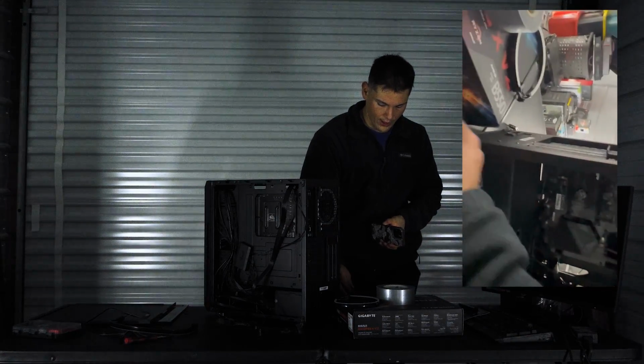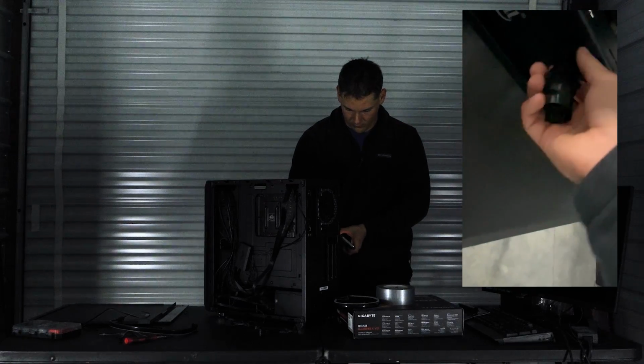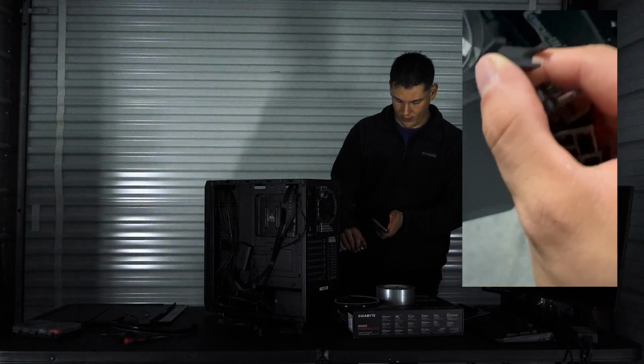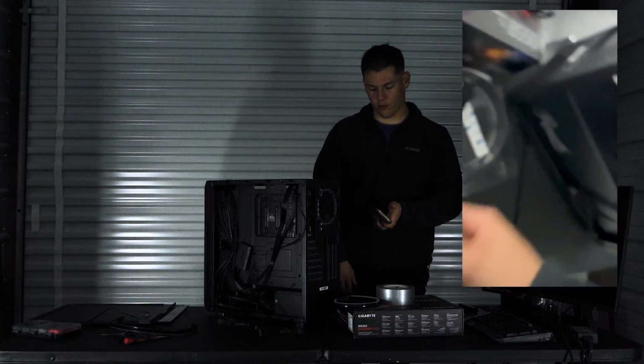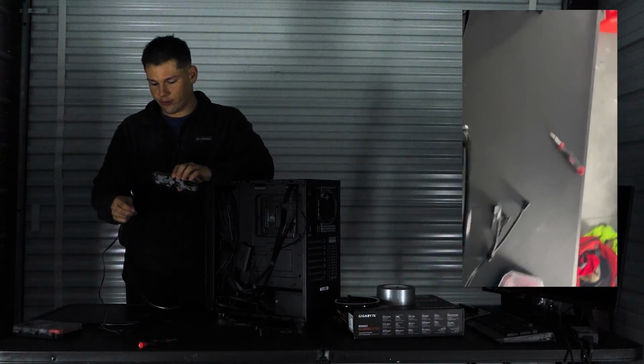And so the way we can do that is with these little magnetic things. The way it goes on is just clips on, magnetic, and there's these little rivets that we can put the RGB LED light strips through. So with that being said, I'm gonna show you how these connectors go.